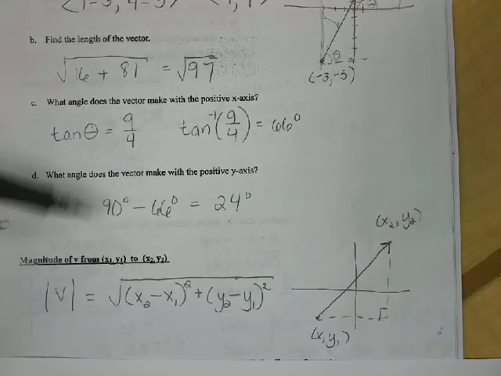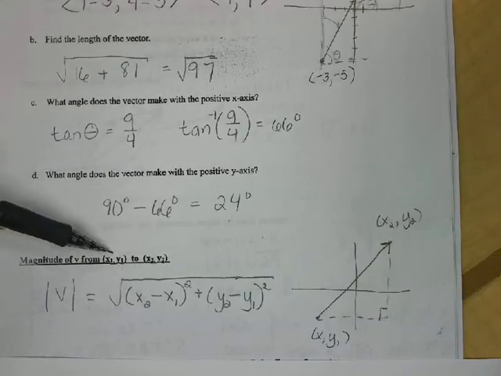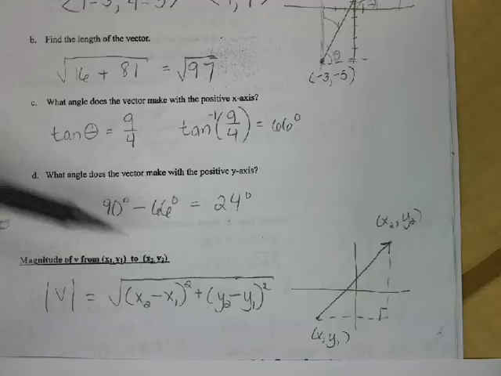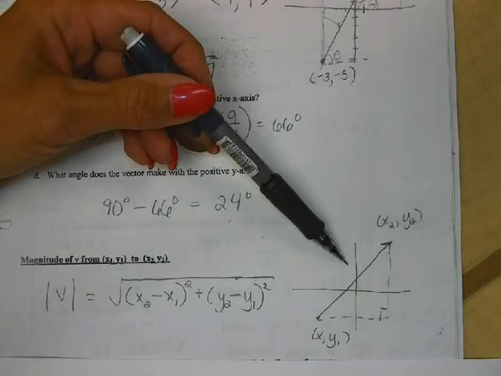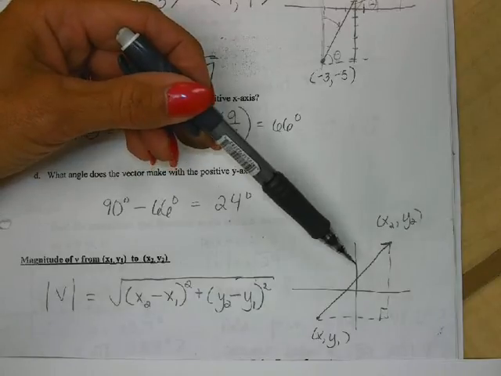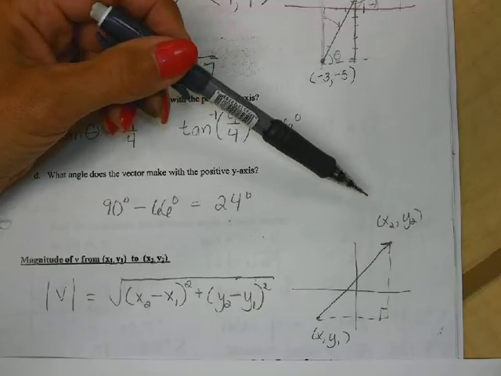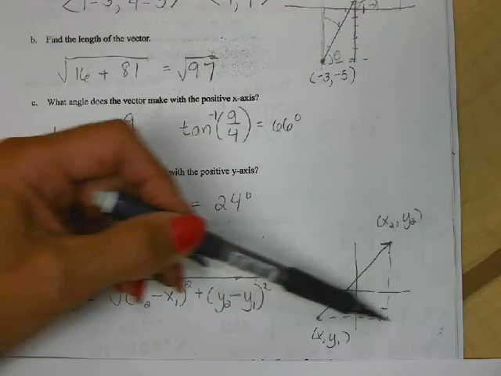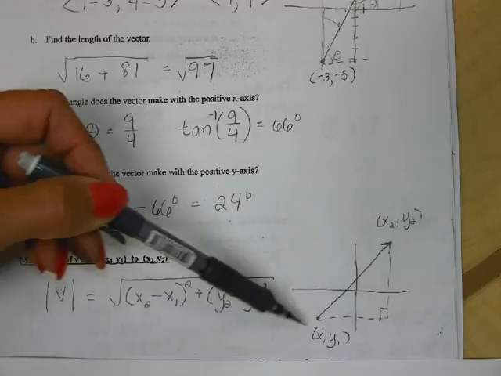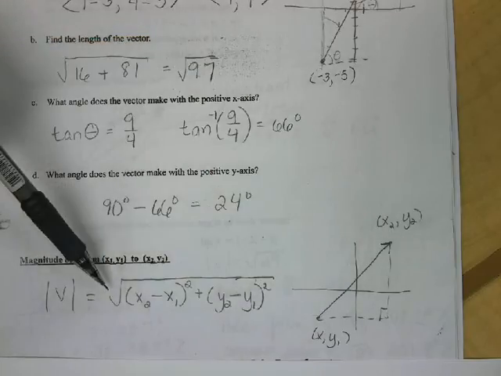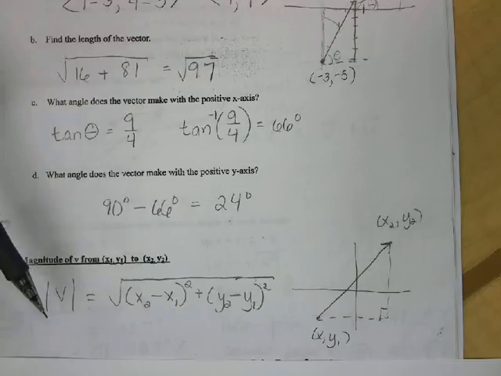So a generalization is anytime you're trying to find the magnitude of a vector, and if I know that this is my initial point and this is going to be my terminal point of my vector, the picture of the vector would look like this. And Pythagorean theorem would tell us that you can always find the magnitude of the vector by finding leg squared plus leg squared and square root to find the measurement of this hypotenuse. So Pythagorean theorem will always be used for magnitude.